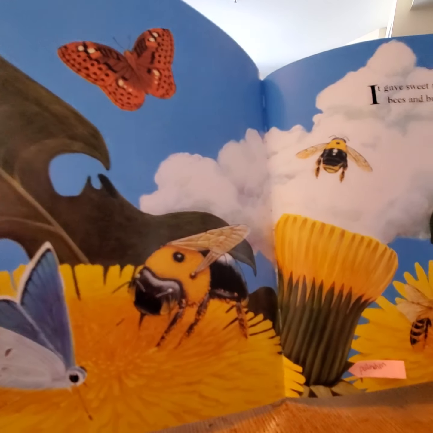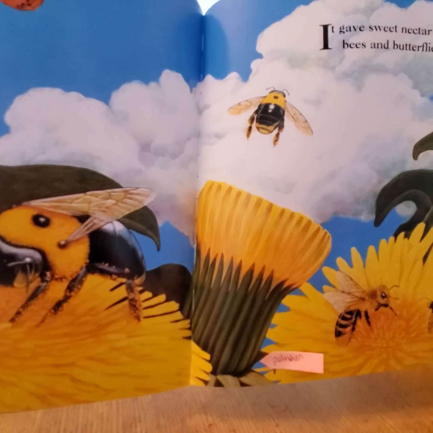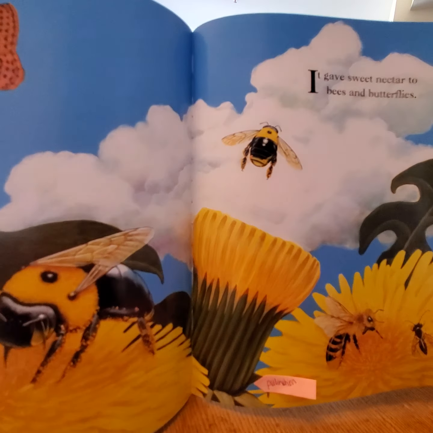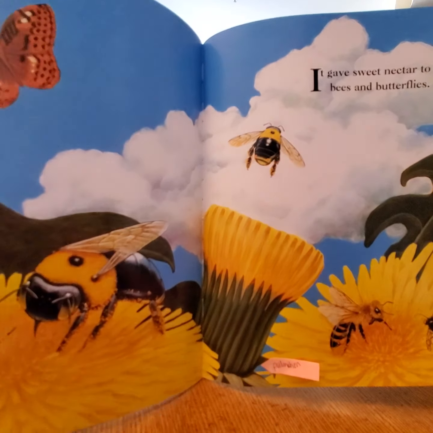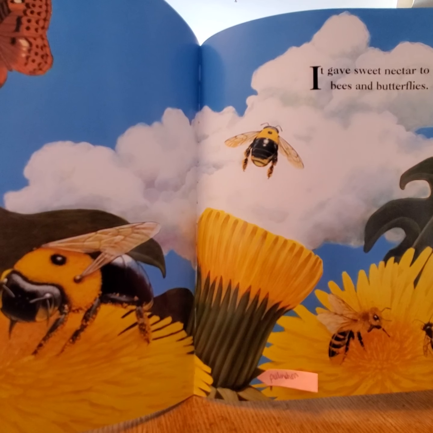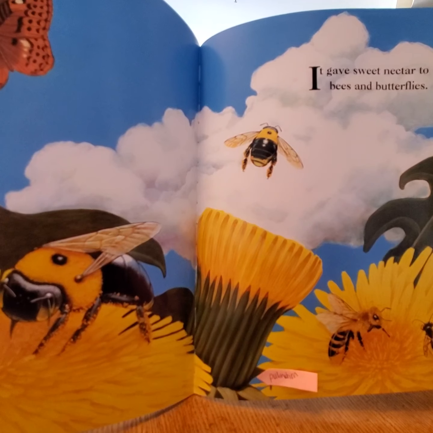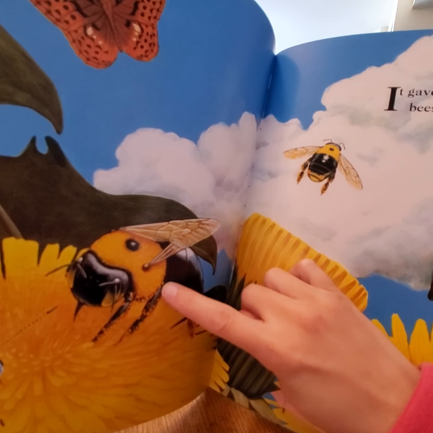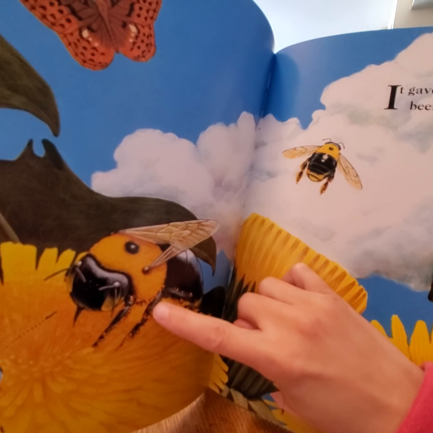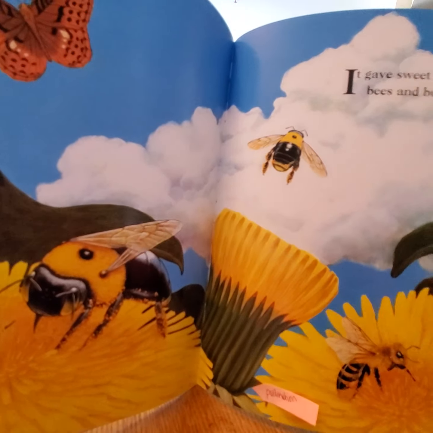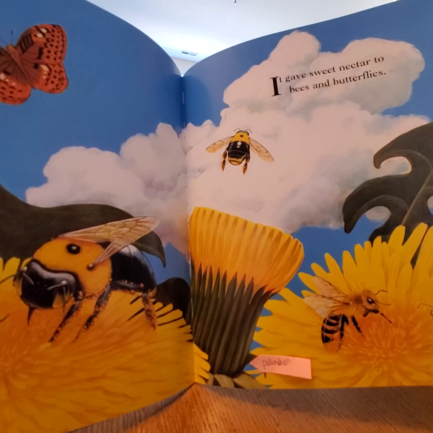It gave sweet nectar to bees and butterflies. And we know that that's super important, that the bees have something yellow from the dandelion stuck to their legs and its body, right? When they land, see all that right there? Do you remember what that's called from last year? It's called pollen. And then it goes perhaps to another flower, and then we call that pollination.